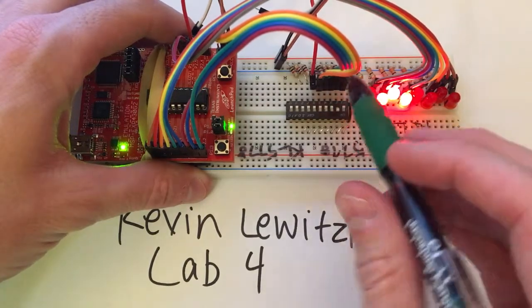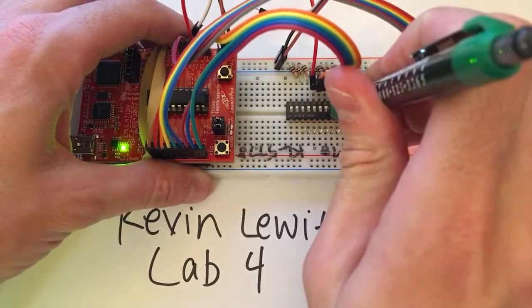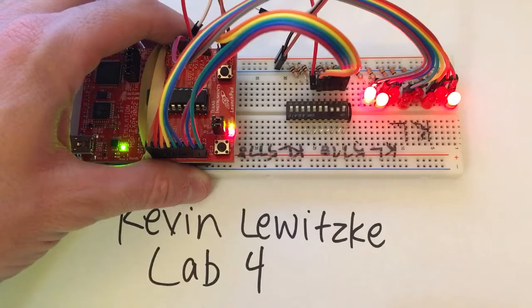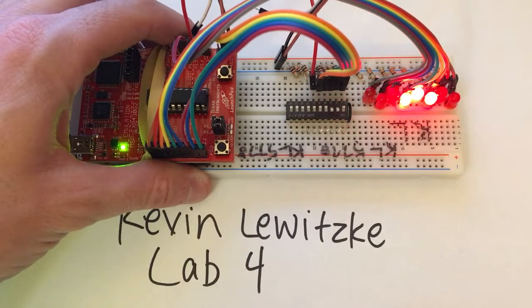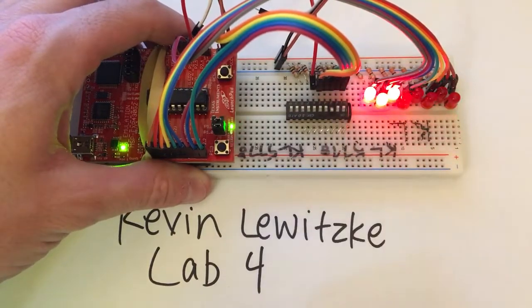I can also change the speed using switch number 3. And so now it's in fast mode. And now it's going the other direction.